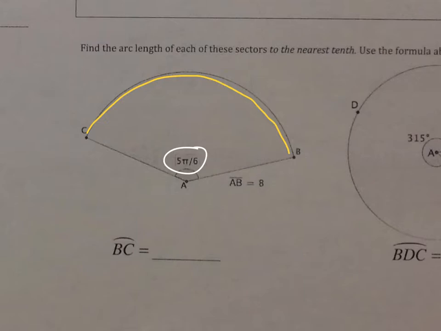So one way to work this question out is to do what? If we're looking for how long it is here, what's kind of in our way?